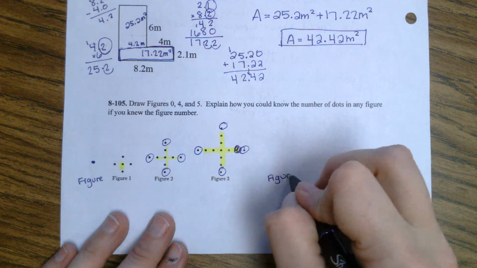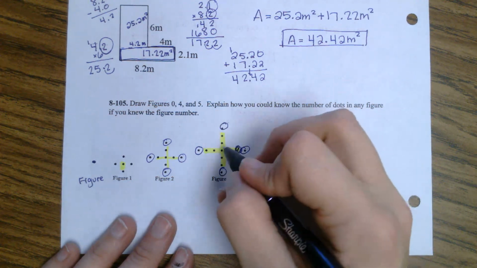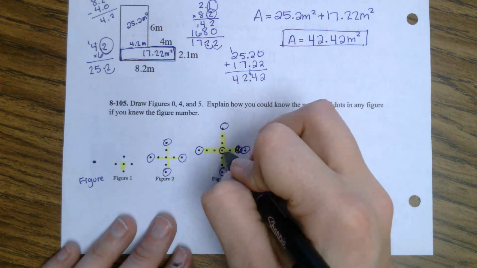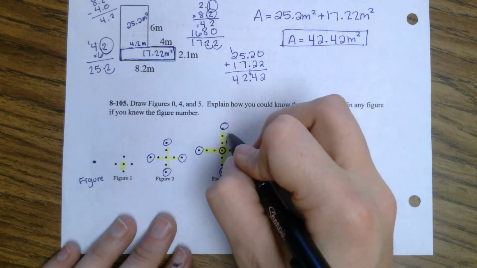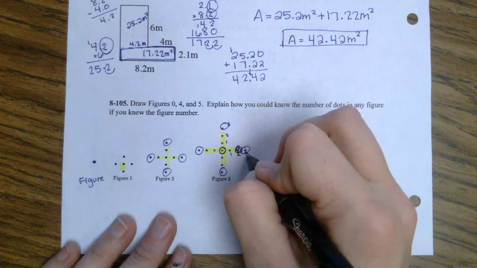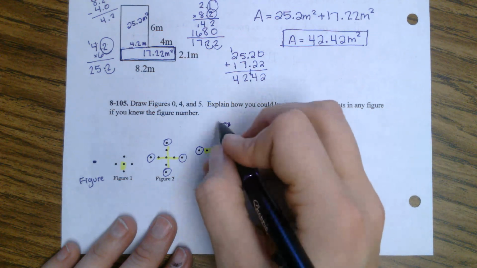Figure 4, if I'm looking, I also notice figure 3, if I have my starting point, it's my starting point. I have 1, 2, 3 going out, 1, 2, 3 going to the right, 3 going down, 3 going to the left.